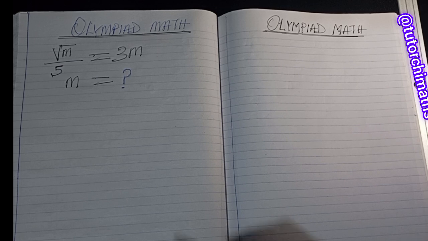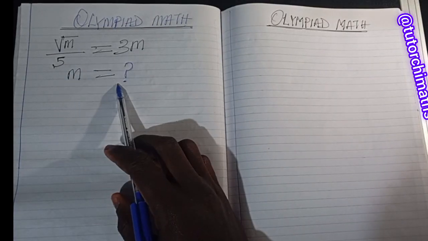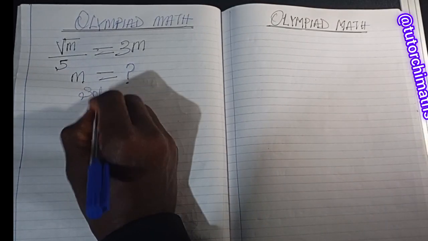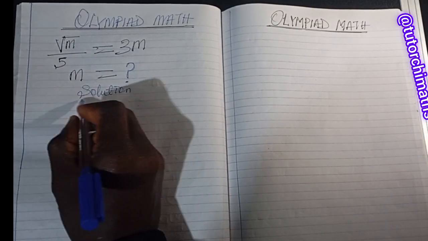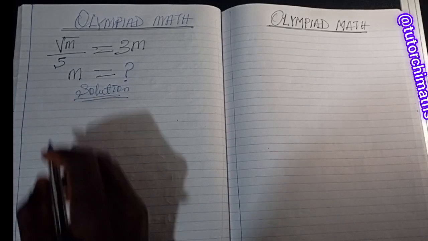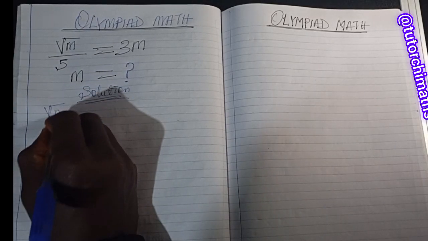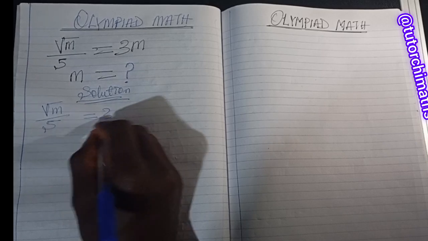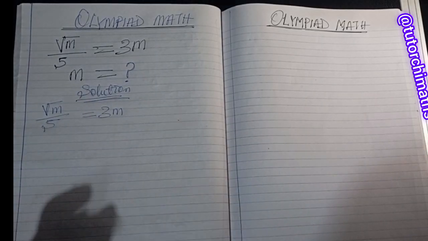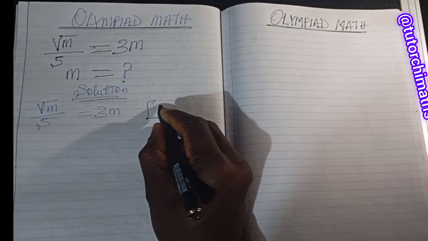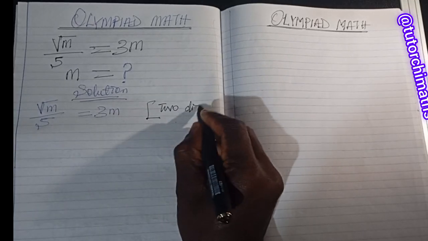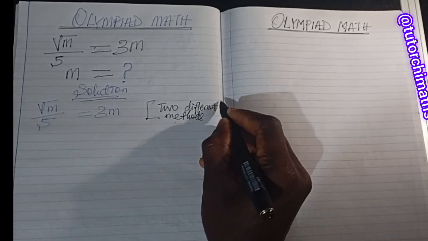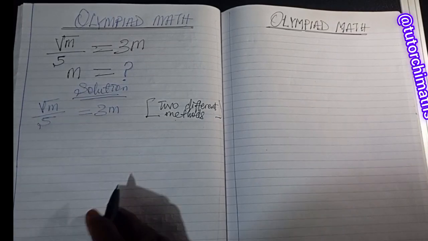Hello, welcome back. Let's find the value of m in this question. Solution. Okay, we are given root m divided by 5 equals 3m. We are going to use two different methods. Okay, method 1.